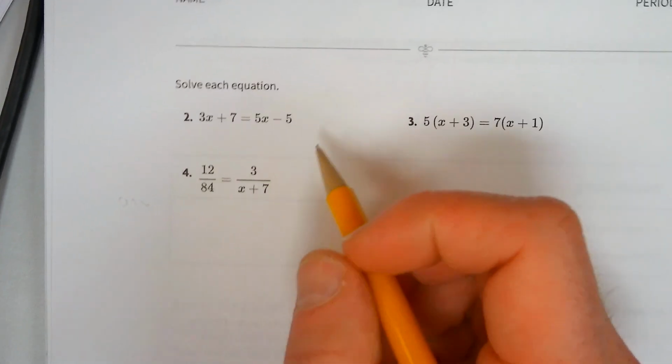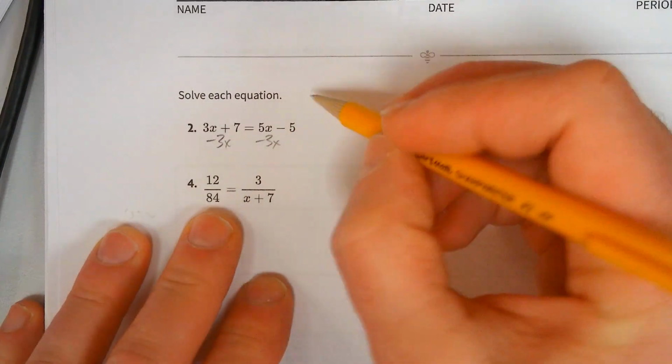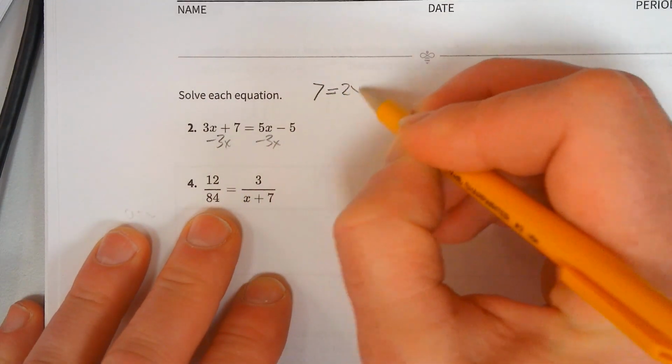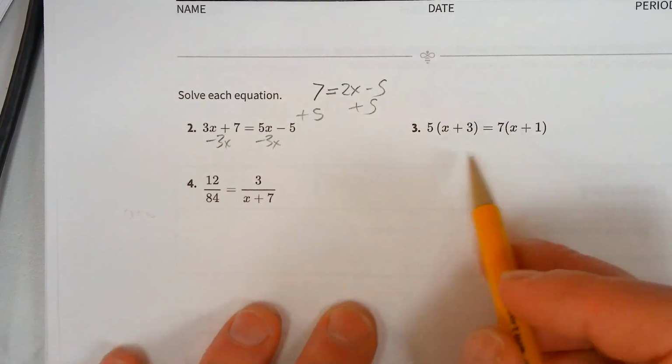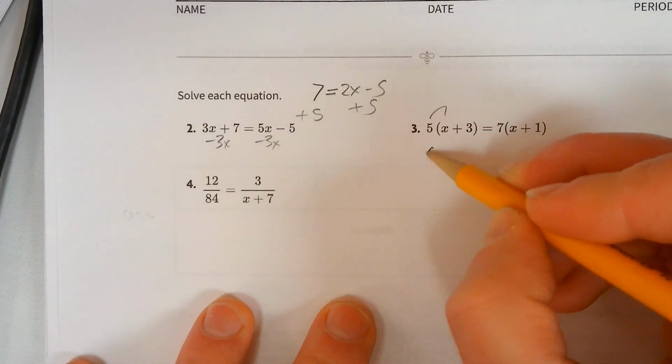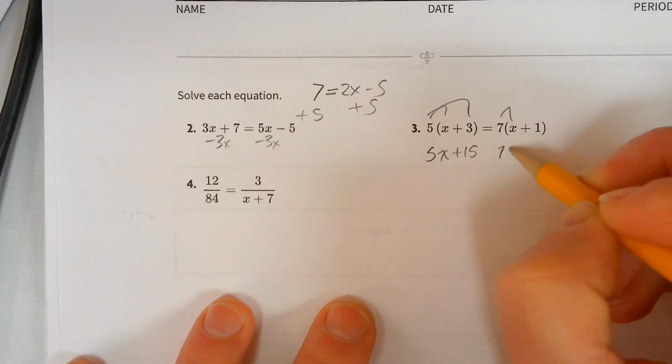Algebra 1. Oh, you guys can finish that. If you can't finish that, you need to Google how do you algebra.